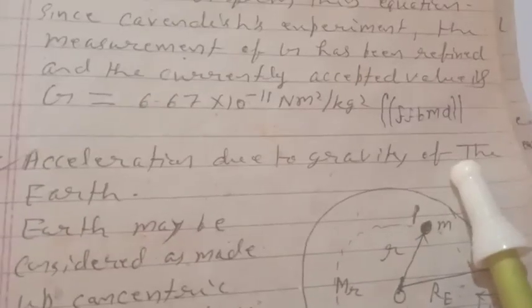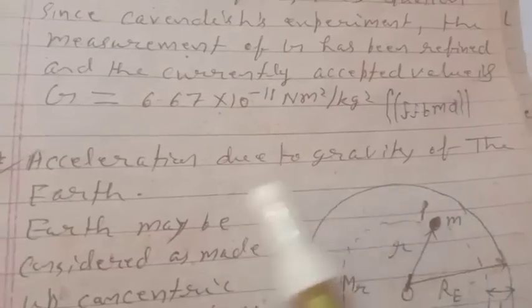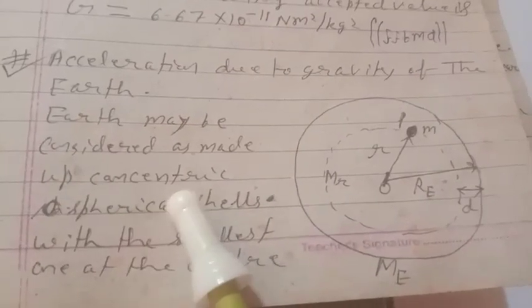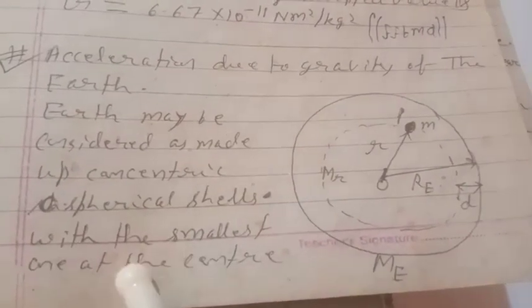Now, acceleration due to gravity of the earth and determination of the mass of earth. Earth may be considered as made up of concentric spherical shells with the smallest one at the center.